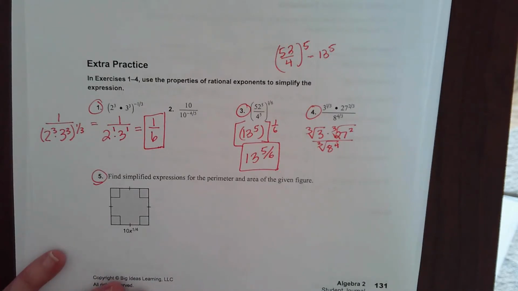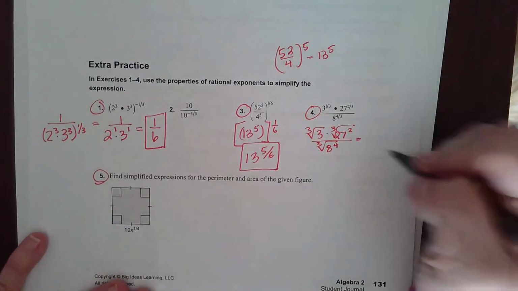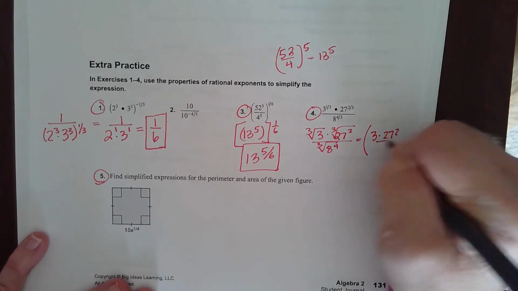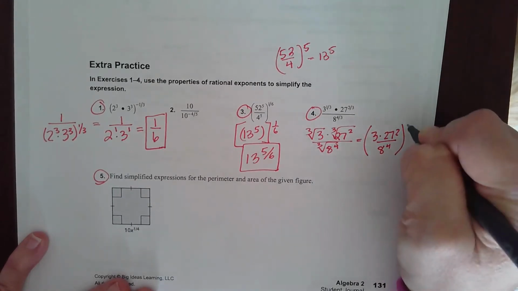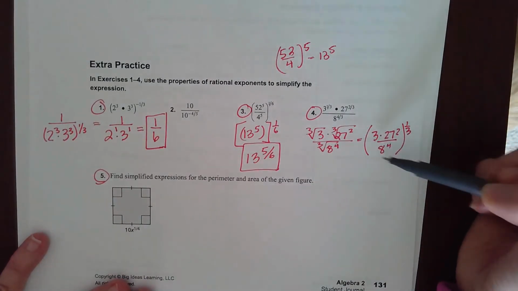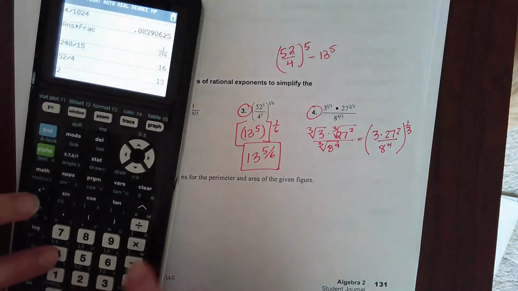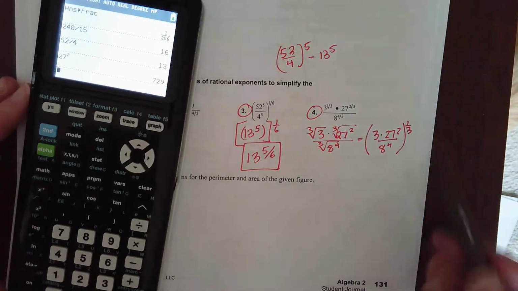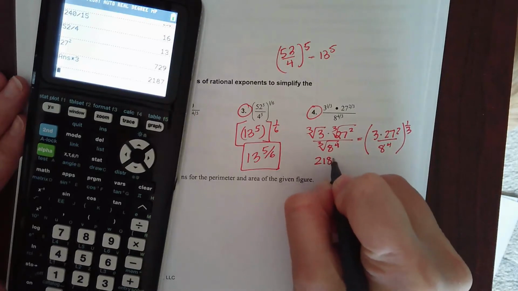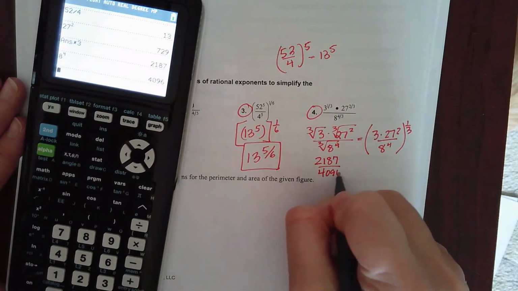All right, so all of these have the same root. In a way, we could simplify this. These are all raised to the 1/3, so we can simplify all of what's in here and then raise it to the 1/3. 27 squared, let's see what 27 squared is. 27 squared is 729, times 3 is 2,187, and then 8 to the 4th is 4,096.